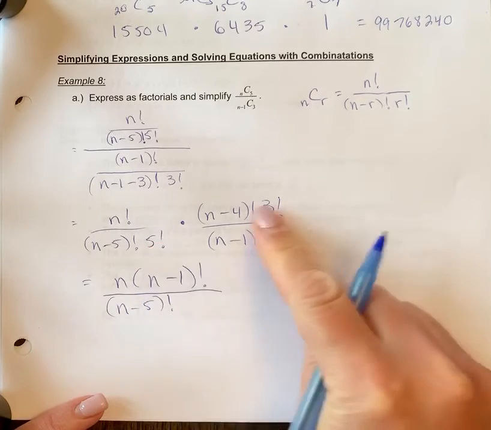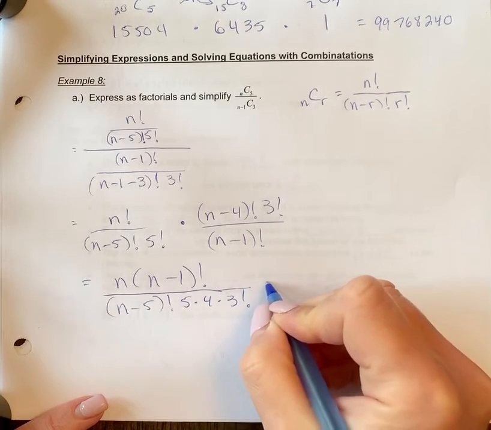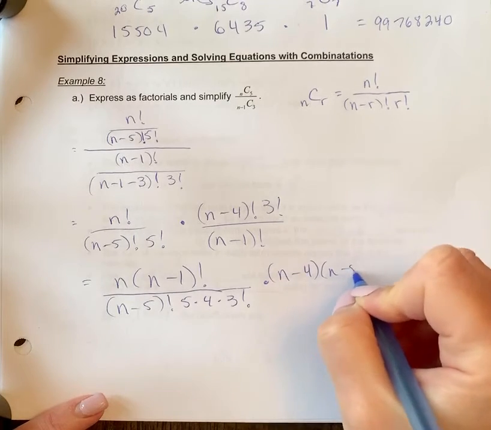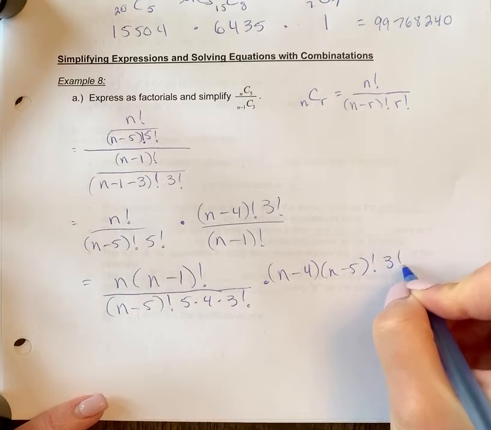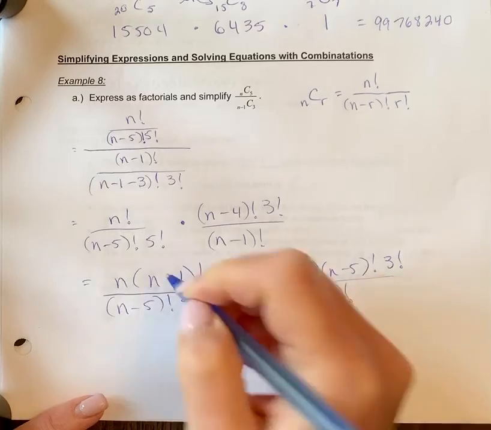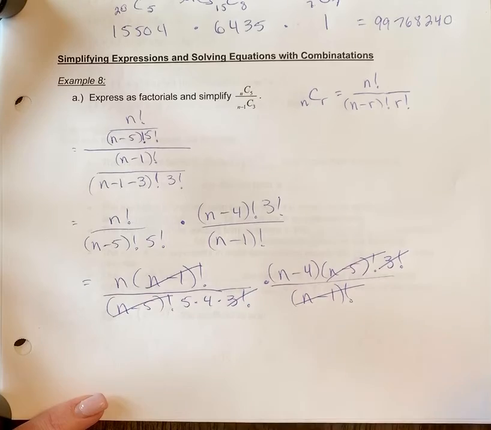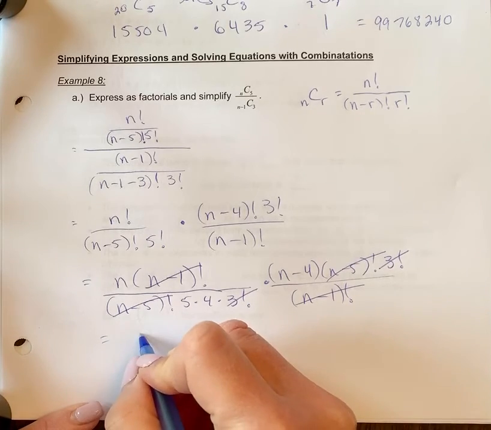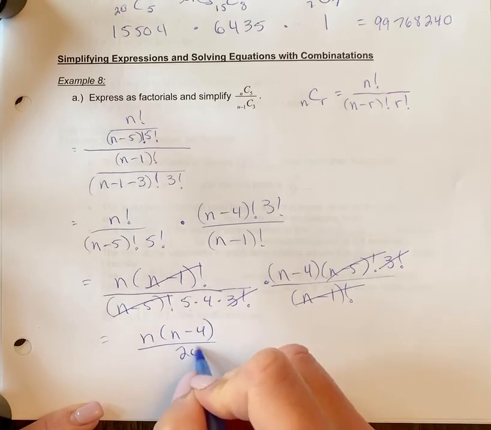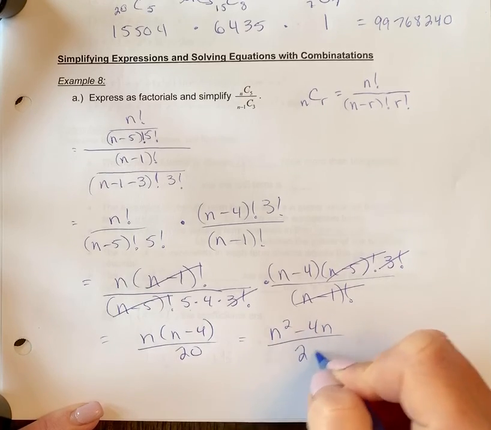5 factorial, I can count down to the 3 factorial. So we're going to go 5 times 4 times 3 factorial. Now times n minus 4, we're going to count down until we get n minus 5 factorial. 3 factorial will end up canceling, and n minus 1 will also. So my n minus 1s cancel, my n minus 5s cancel, and my 3 factorials cancel. Now I'm left with n times (n minus 4) in the numerator. 5 times 4 is 20. And we can simplify this to (n squared minus 4n) over 20.